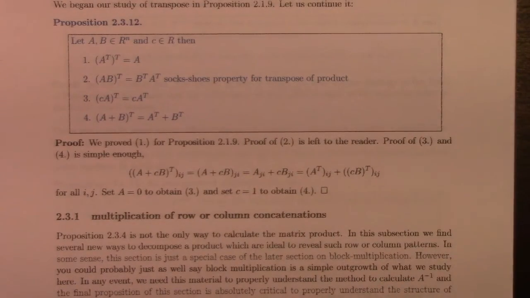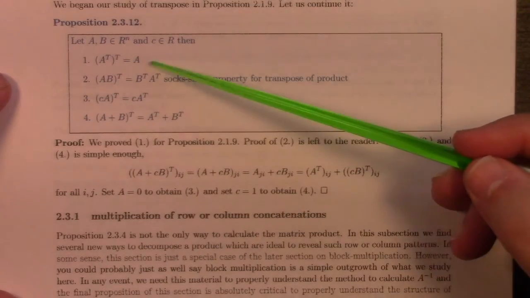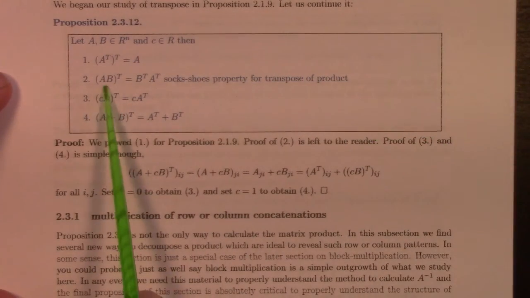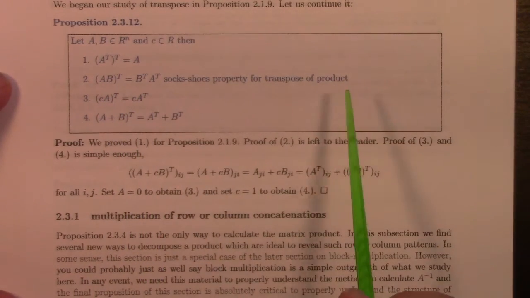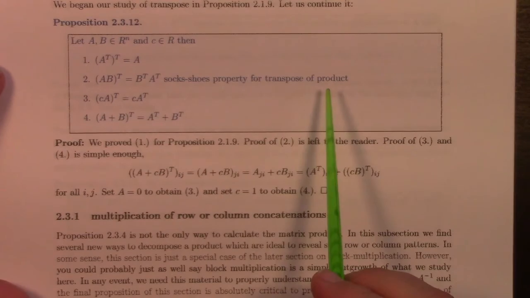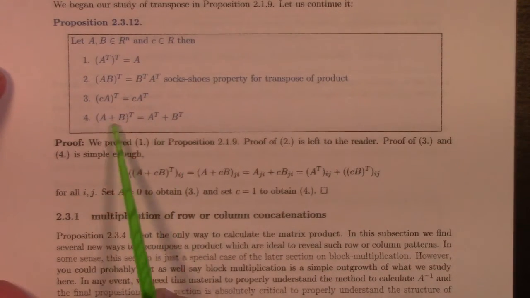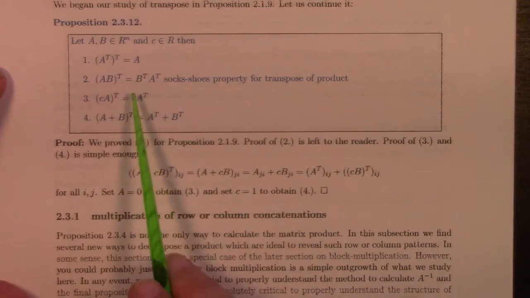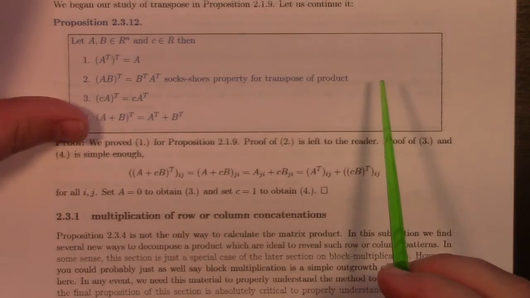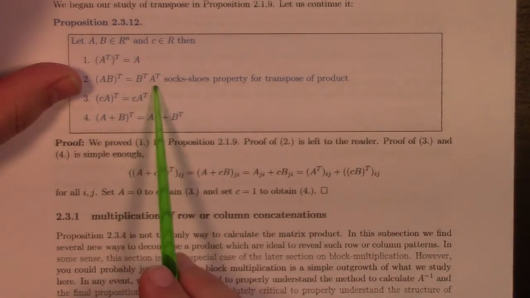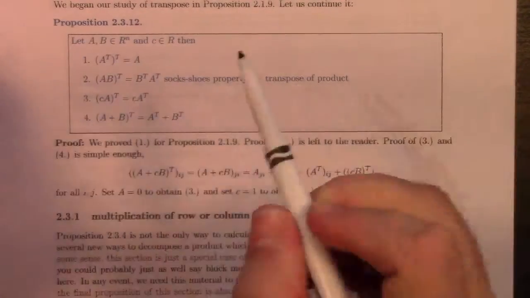That brings us to some deeper properties of the transpose. We already proved that the transpose of the transpose gives back the matrix. I've asked you to prove that (AB) transpose is B transpose A transpose in your homework, and you can pull a scalar out of the transpose, and the transpose of the sum is the sum of the transposes. So let's look at the proof of 4. By the way, the way to do this is much like what I just did. I'll get you started on proving number 2.